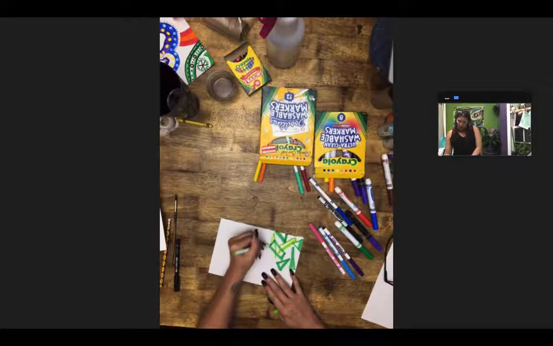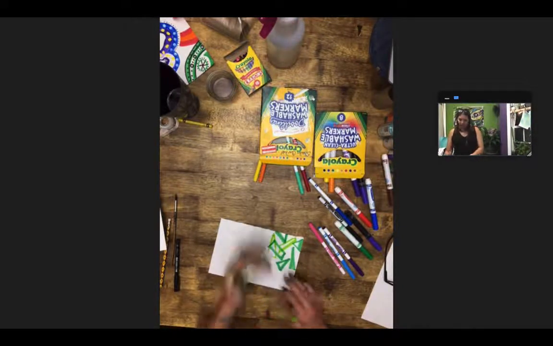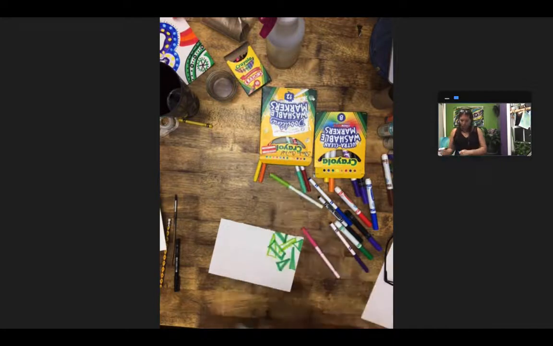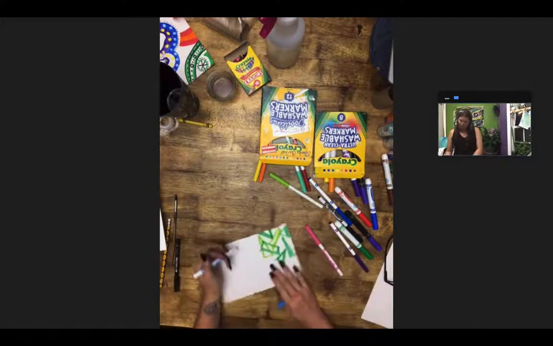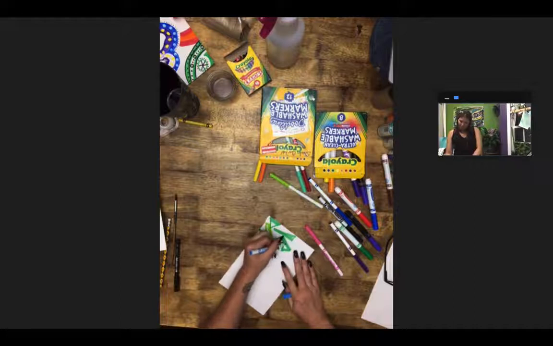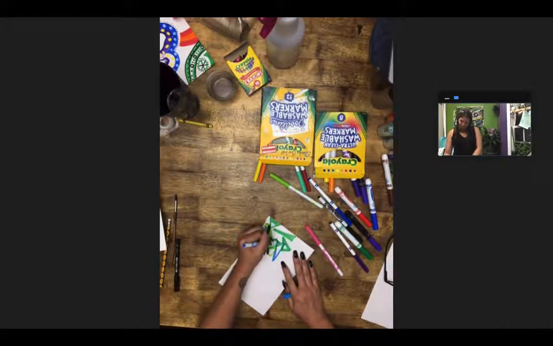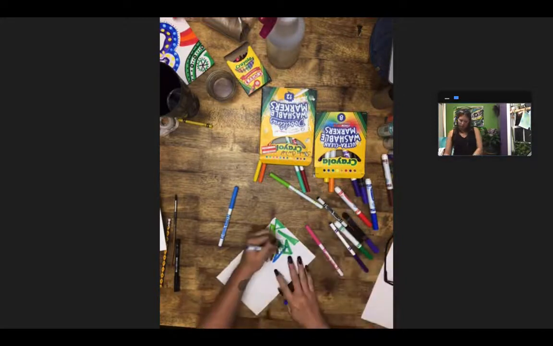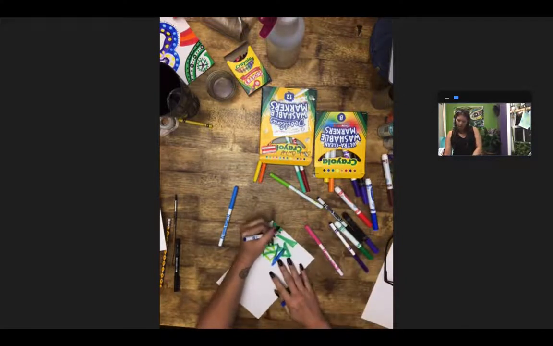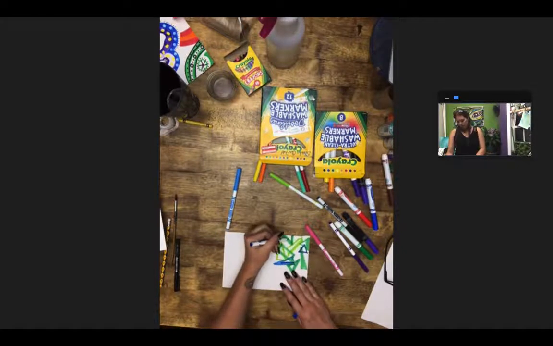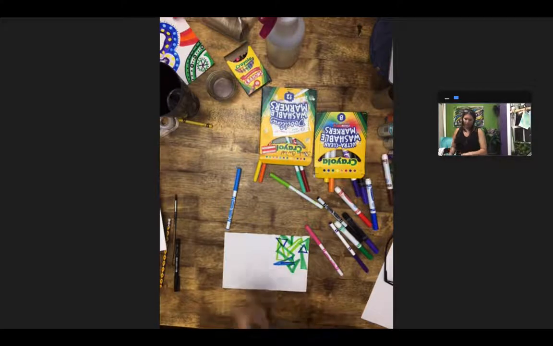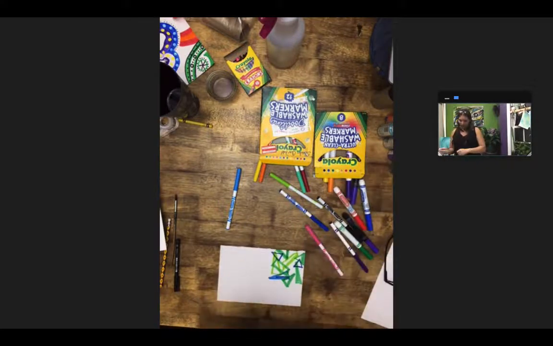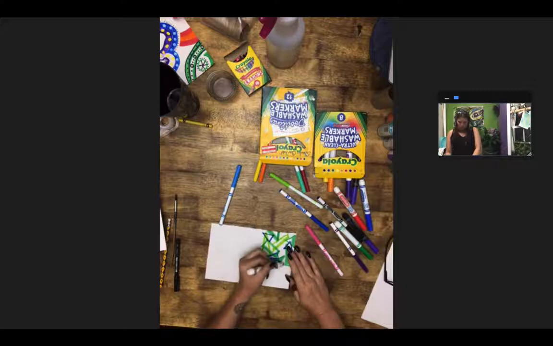We have our lights and our darks, and some darker shadows with some other added colors as well. About how those will work together.